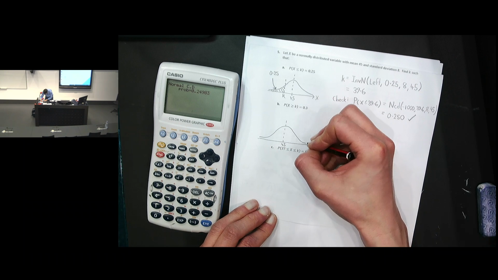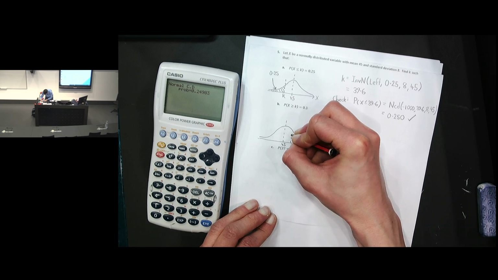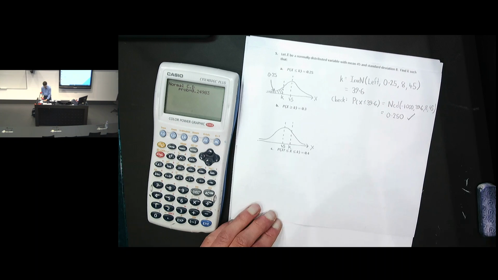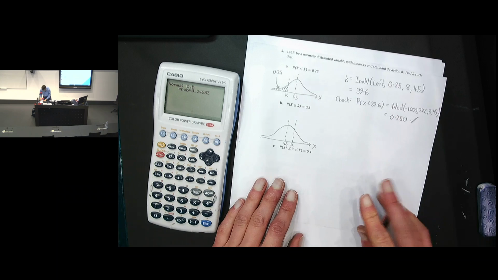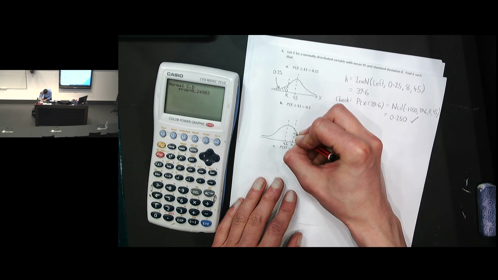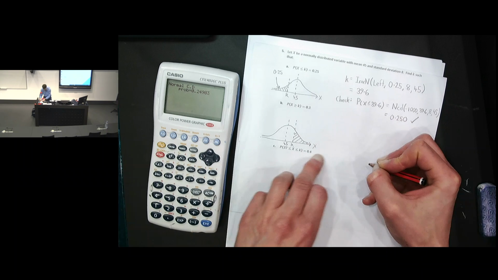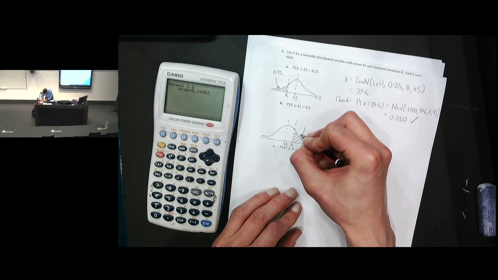And then over here somewhere, we have ourselves a k. We're told that wherever that k is, it must be in just the right place so that this area here, all the way up to infinity, is equal to 0.3.